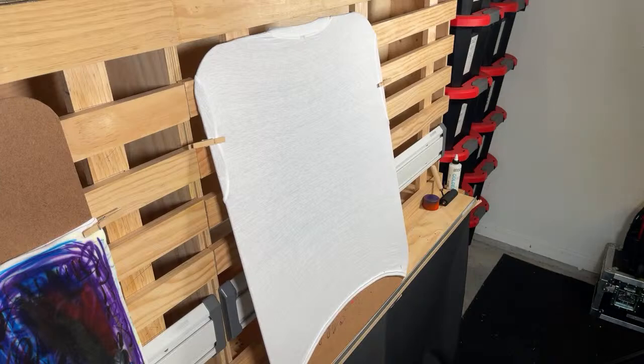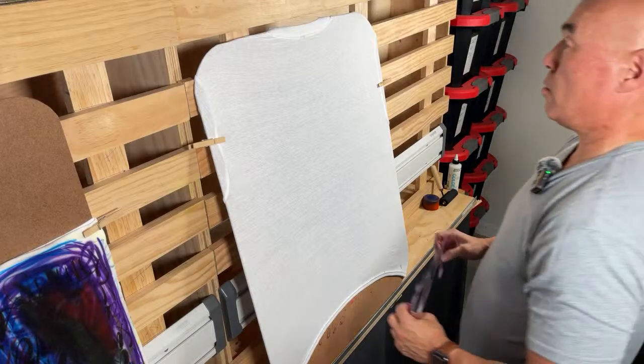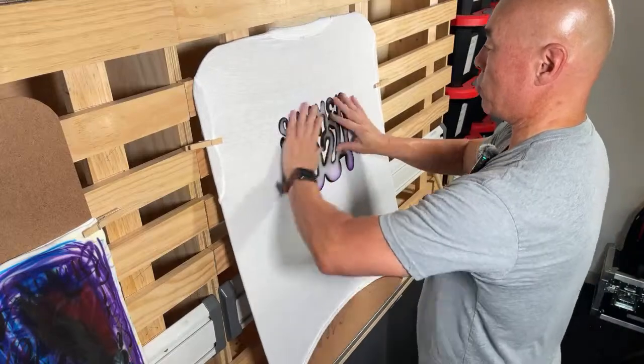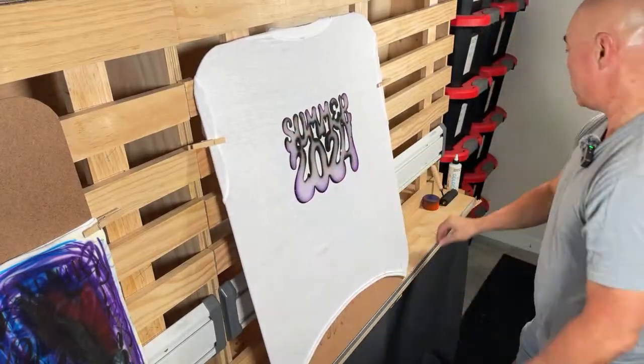Of course, I have a stencil. Here we go. This is my new summer 2024 design.